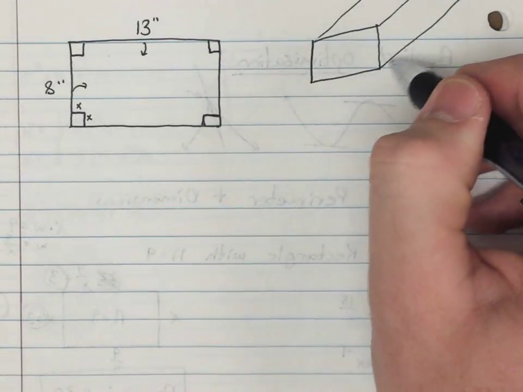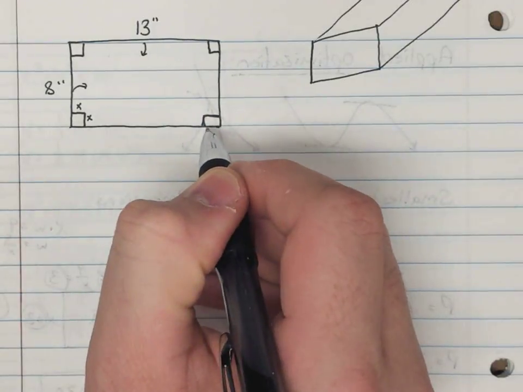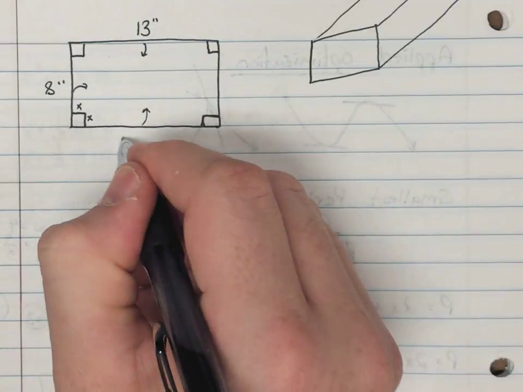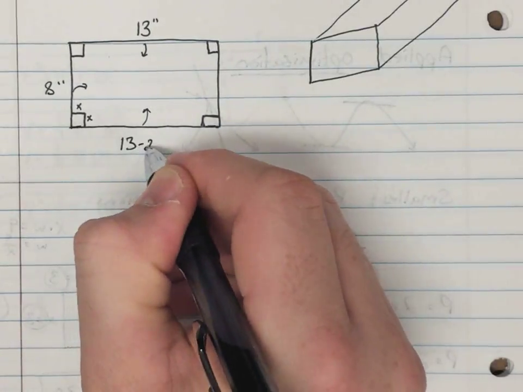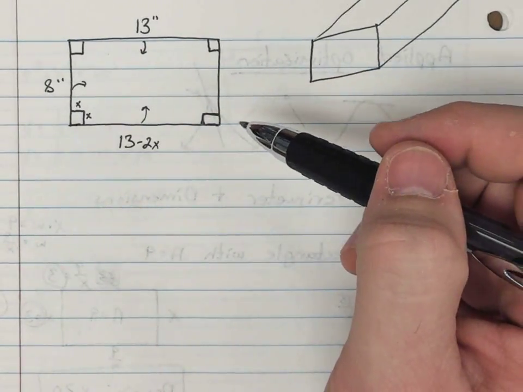That side is no longer 13, because you cut out whatever this length is and whatever this length is, and that's going to be the length of whatever this side is, which would be the full 13 that you had before, but you cut out an X here and an X here. So the width of this side is going to be 13 minus 2X.